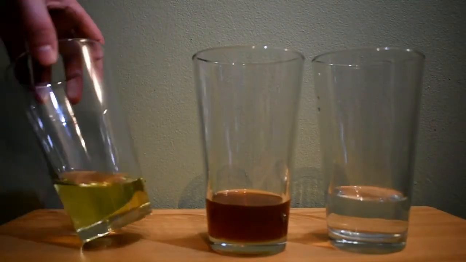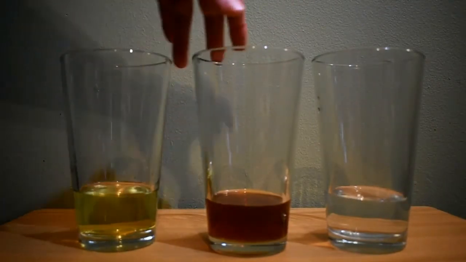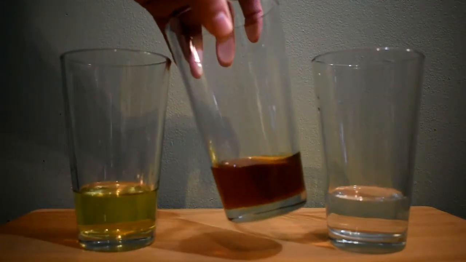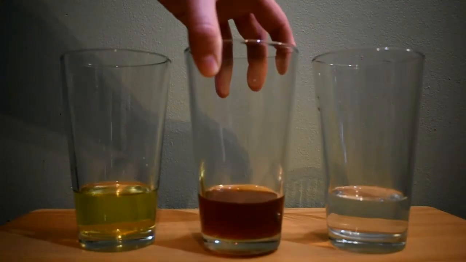Your child may note that some of the liquids are thicker than others, or that they are different colors. If they're familiar with the substances, they may recall that oil is slippery and honey is sticky. These are all examples of properties.